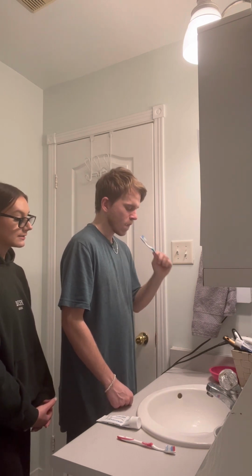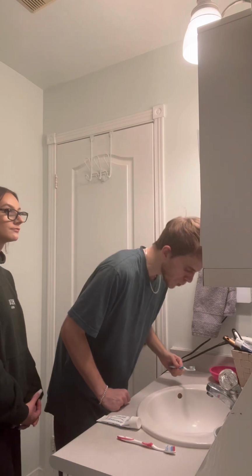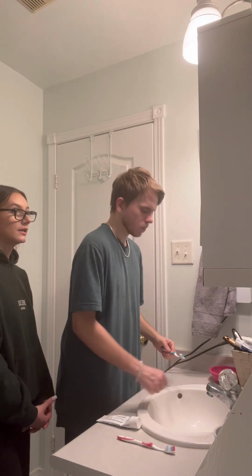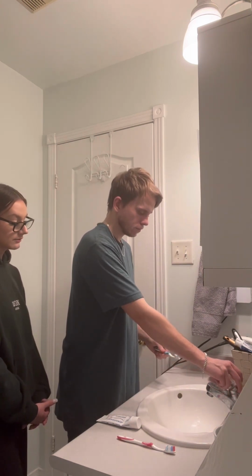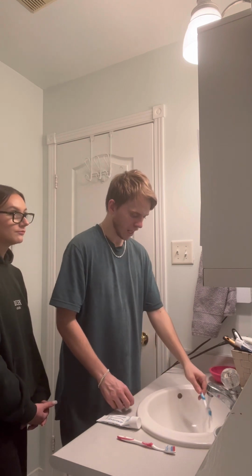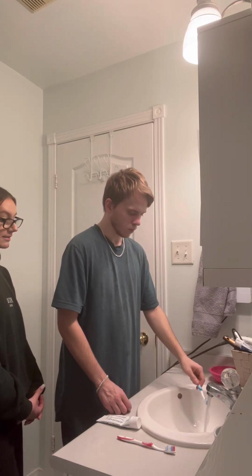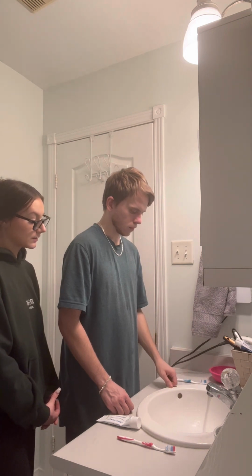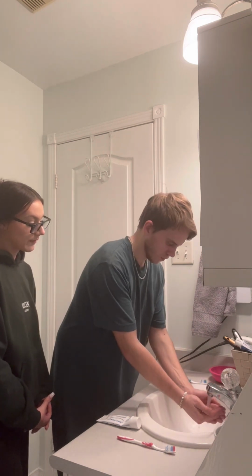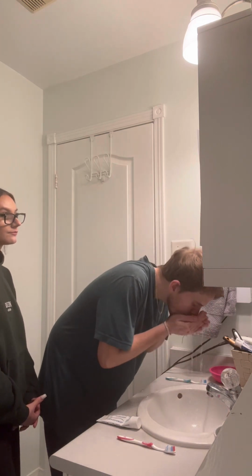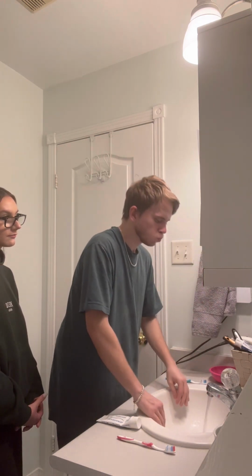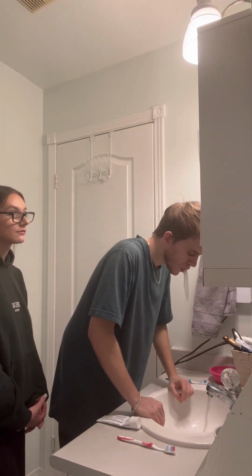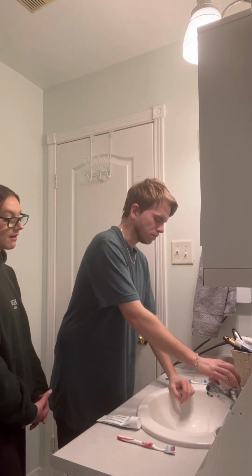Spit the residue in the sink. Turn the faucet back on and rinse the toothbrush under the water. Set the toothbrush on the counter. Place your hands under the water and rinse your mouth out with the water. Spit the water out and turn the faucet off.